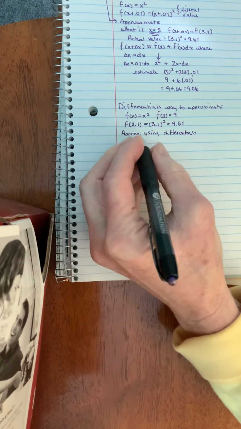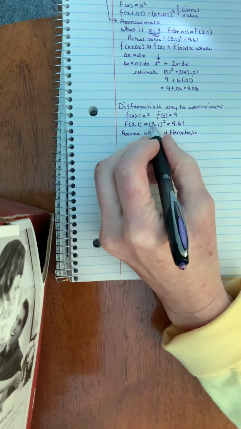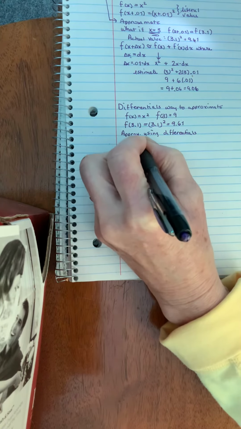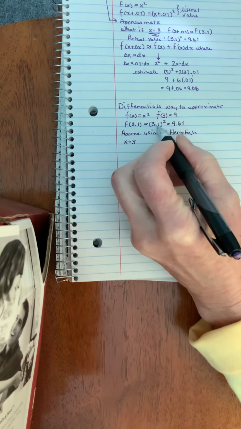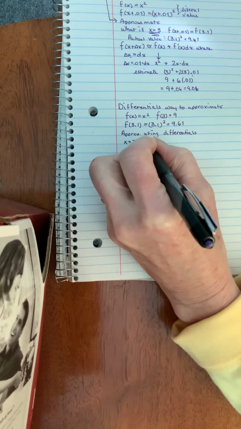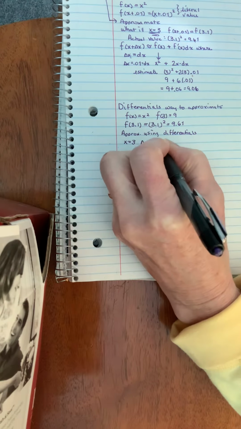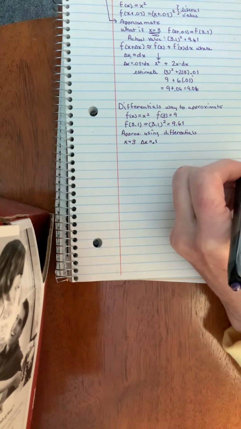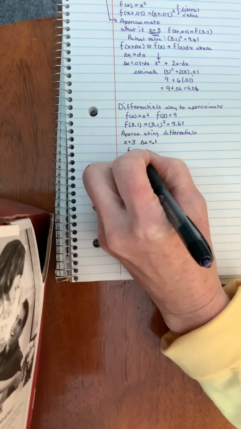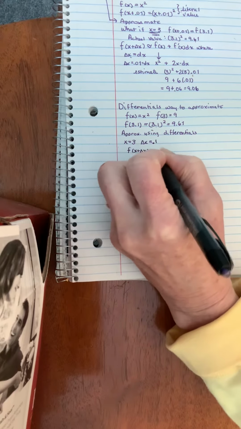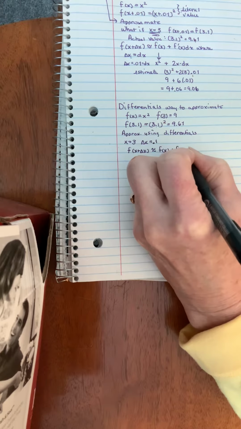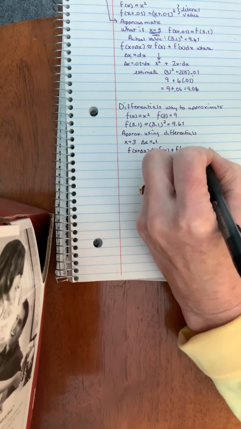So we had basically 3 both times. So we're going to let x equal 3. And then here, this one is not exactly 3, so it's kind of off of 3 a little bit. So we're going to call that delta x, and we're going to say that's equal to 0.1. Okay? So the formula for differentials is this. f of x plus delta x is approximately equal to f of x plus f prime of x dx.